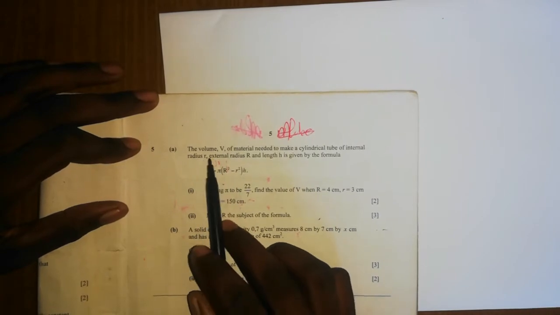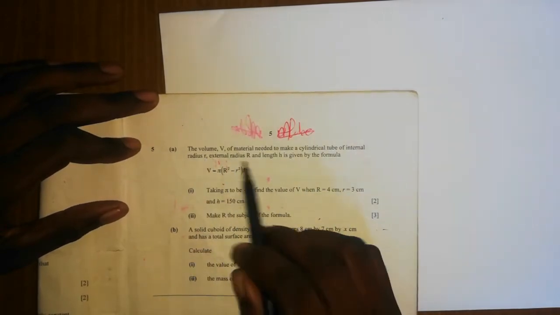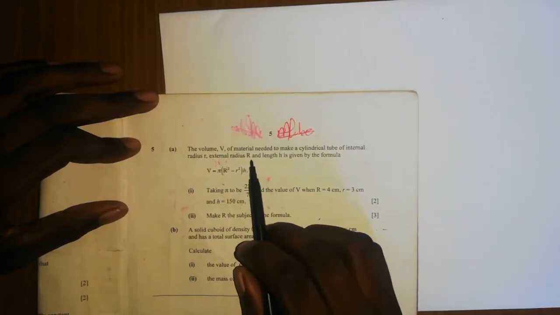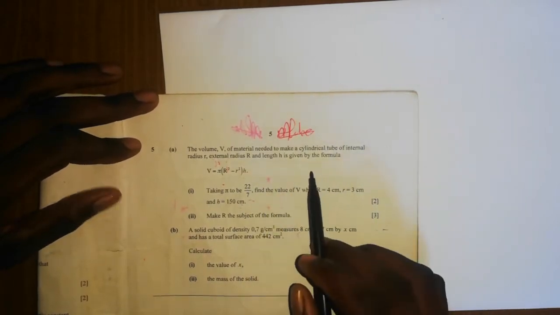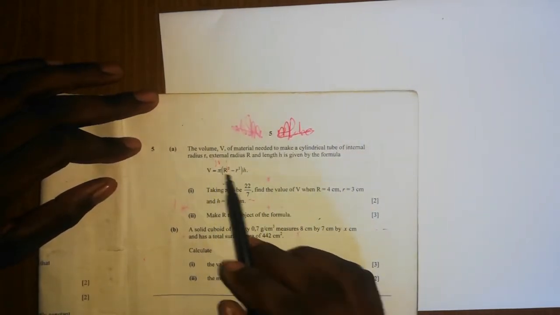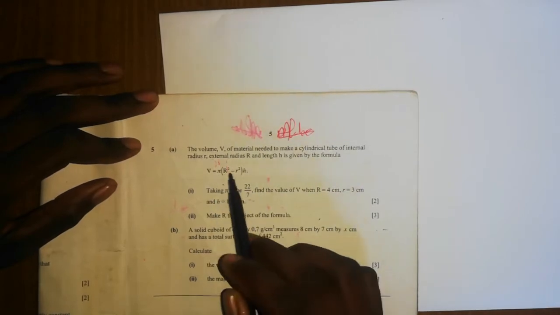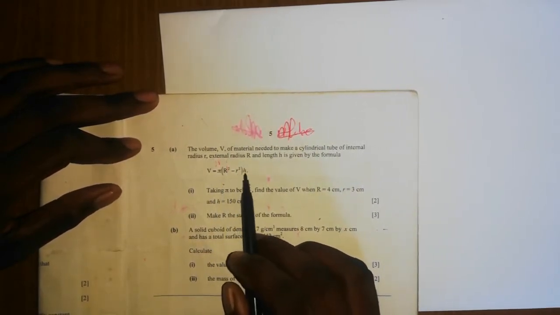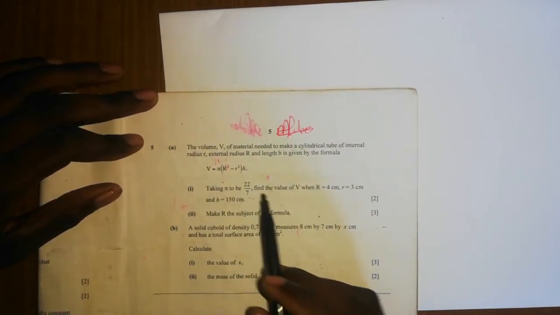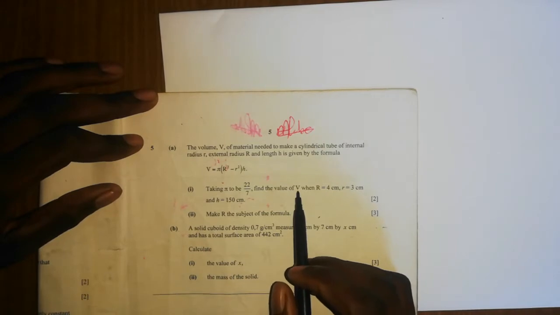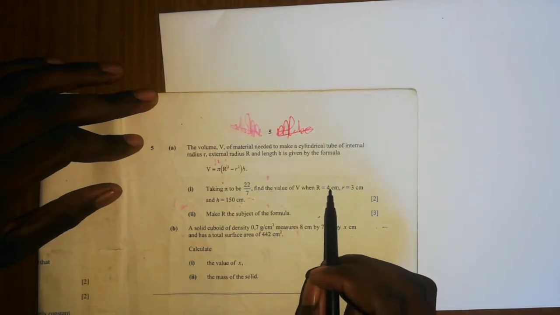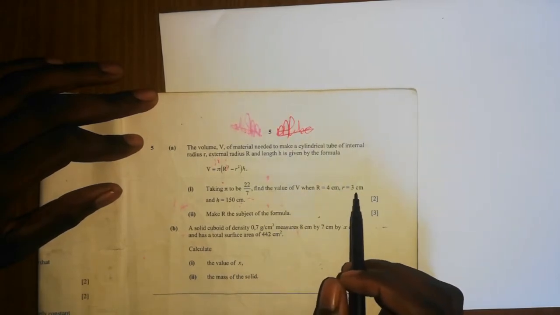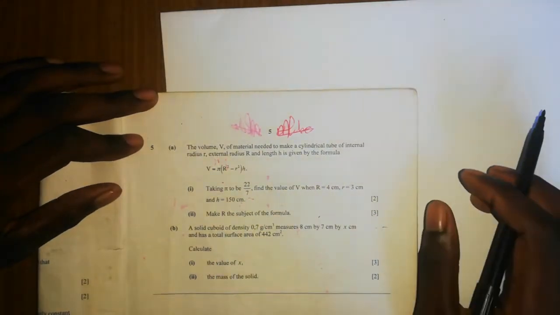Internal radius is represented by small letter r, external radius is represented by capital letter R, and length h is given by the formula V is equal to pi bracket capital R squared minus small r squared closed, then h outside there. Taking pi to be 22/7, find the value of V when R is equal to 4 centimeters and r is equal to 3 centimeters and h is equal to 150 centimeters.